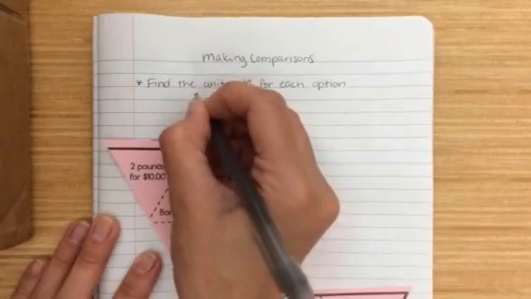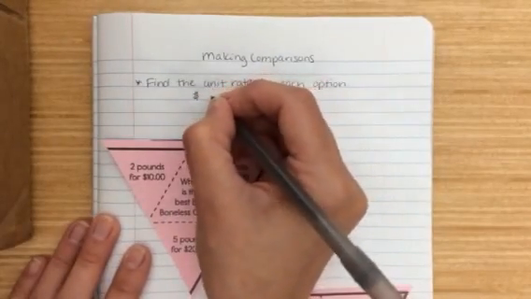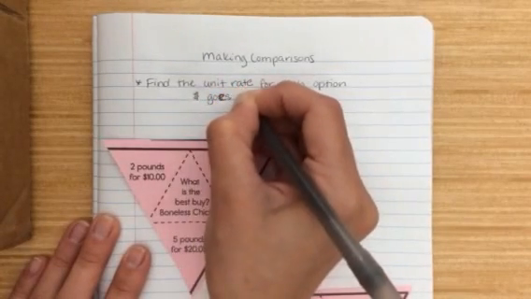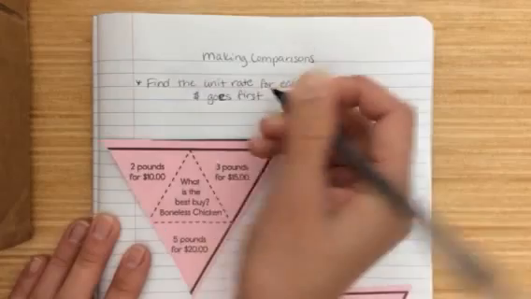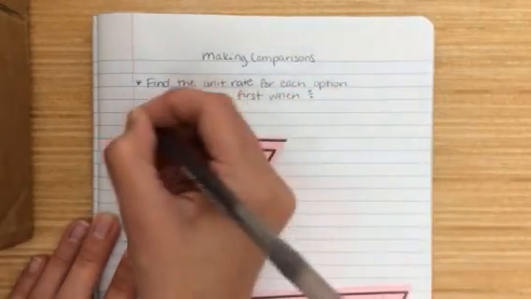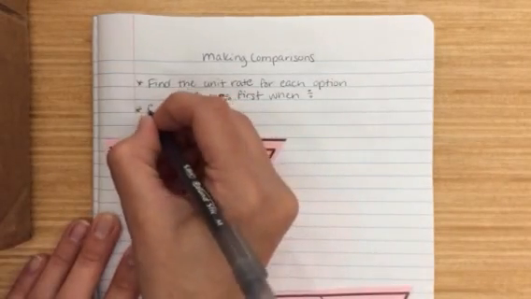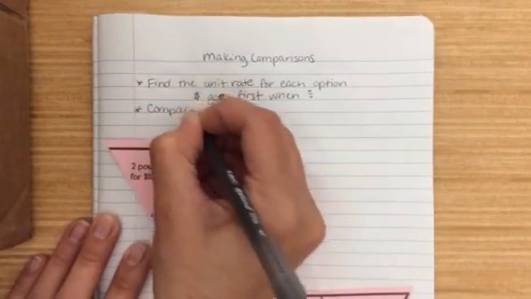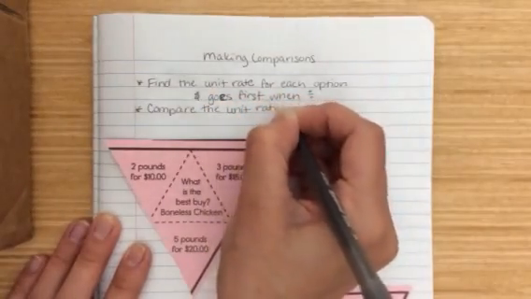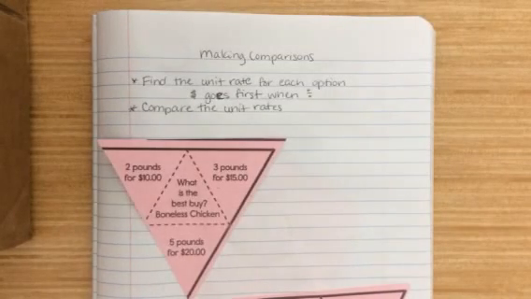Remember that money, because it's cost per and whatever the unit is, money will go first when you're dividing. After you have found the unit rate, you will compare the unit rates. And when we are finding the best buy, remember we want what's cheaper, okay?